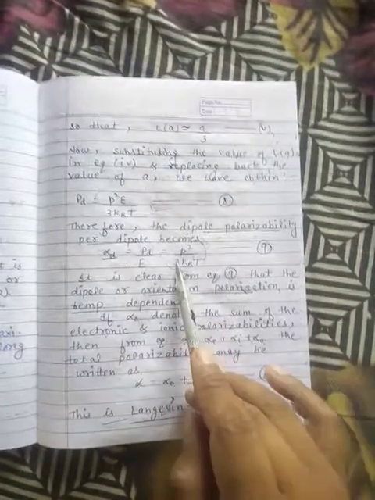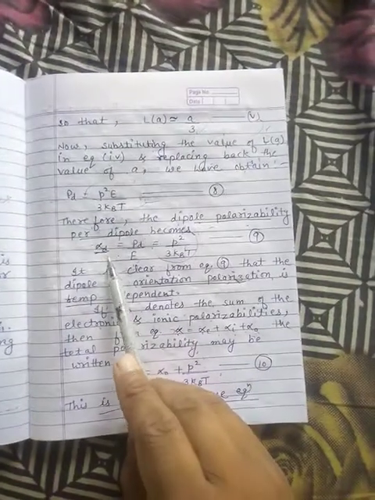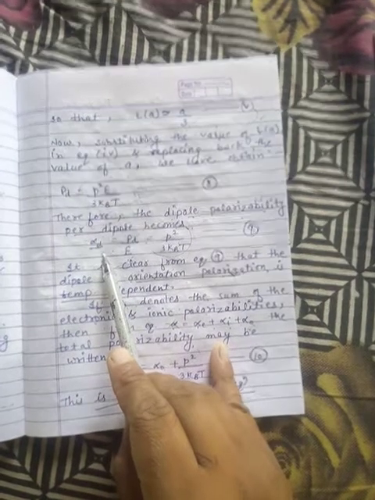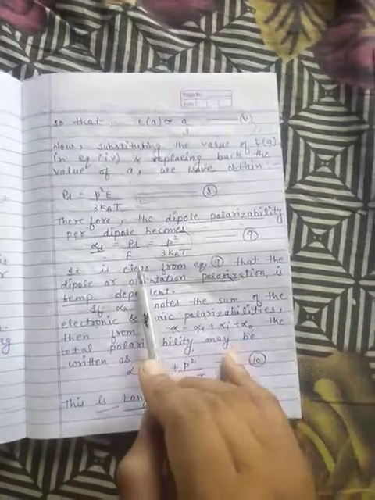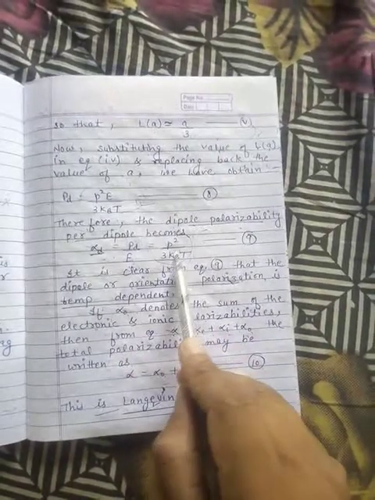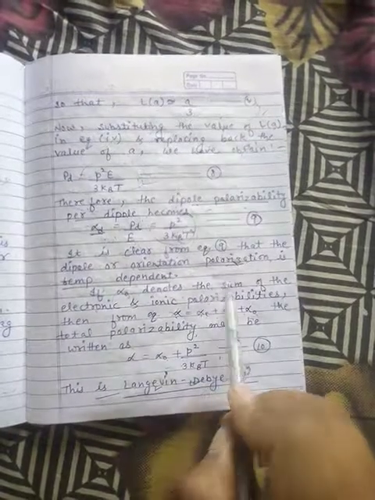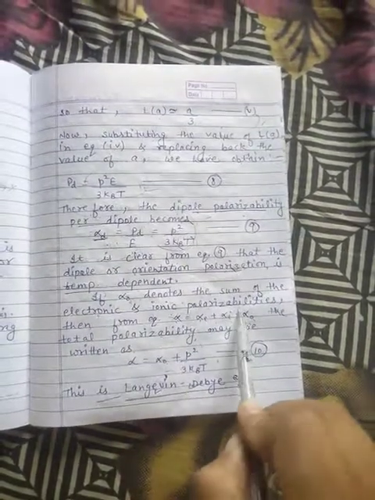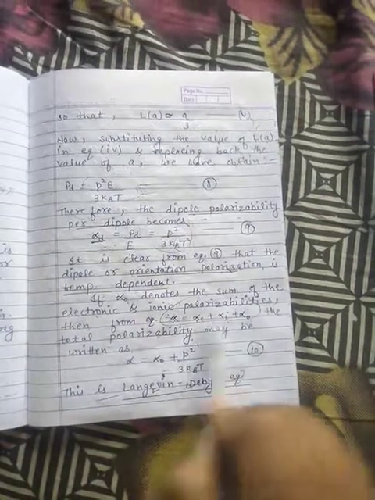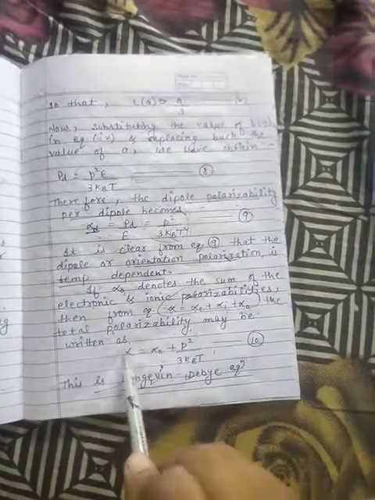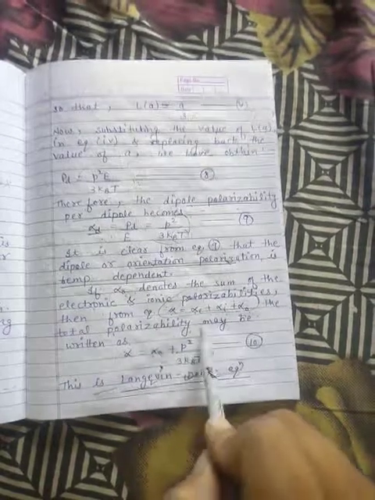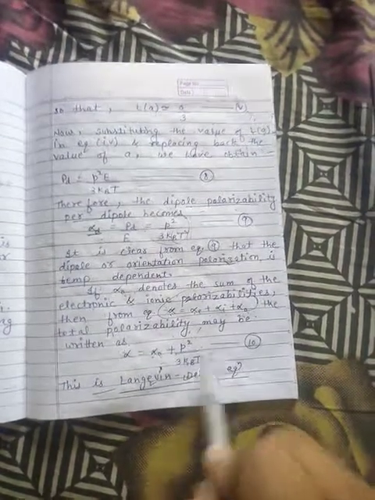It is clear from this equation that the orientational polarization is temperature dependent and inversely proportional to temperature. Then if we denote alpha naught as the sum of the electronic and ionic polarizability, then from this equation we get the total polarizability as alpha equals alpha naught plus p squared divided by 3 kBT. This is our Langevin-Debye equation.